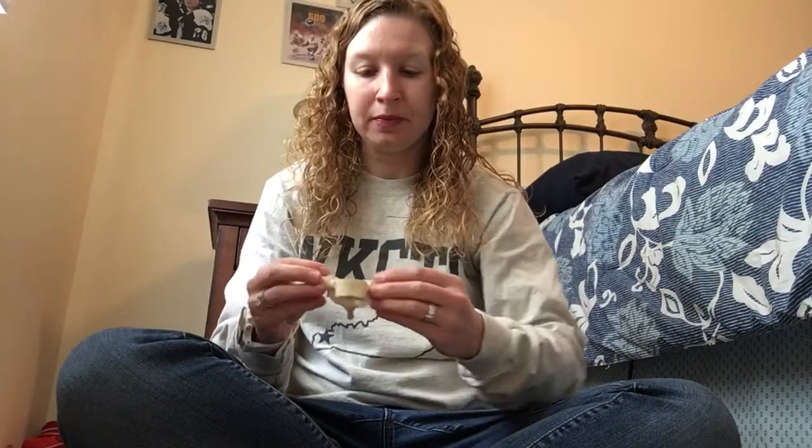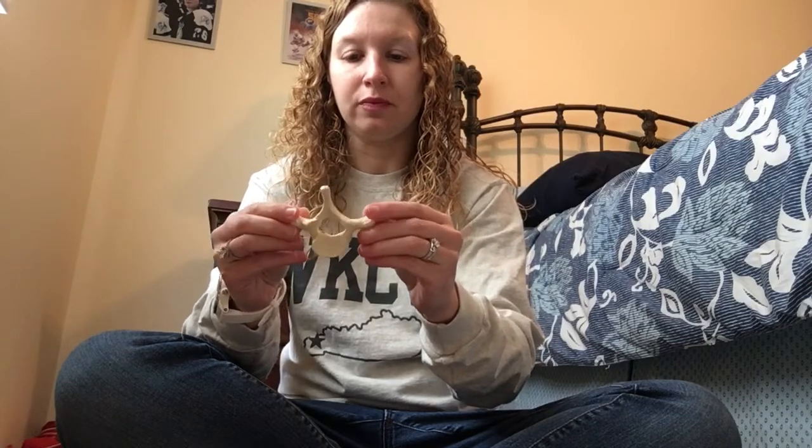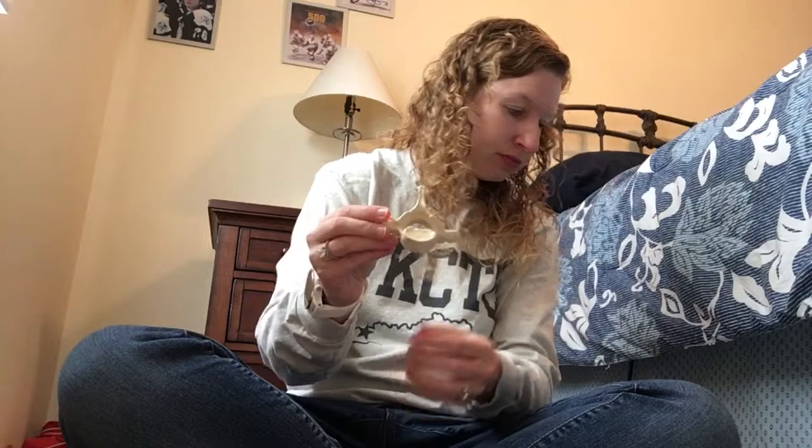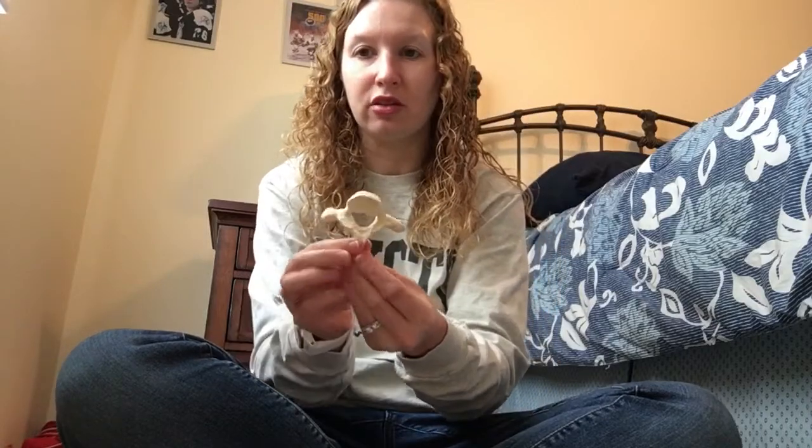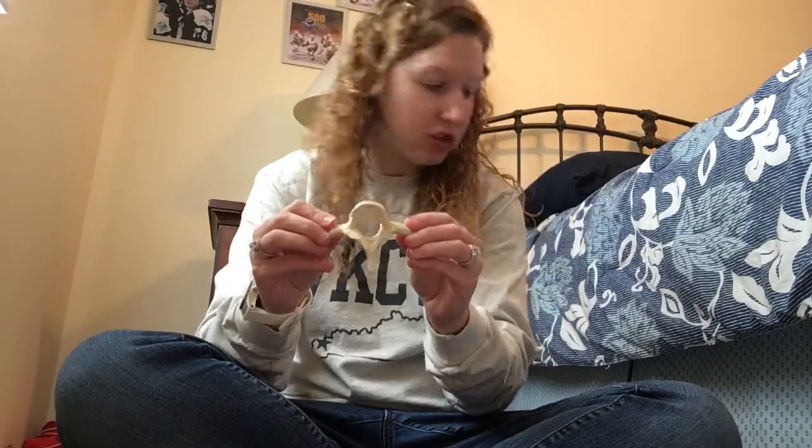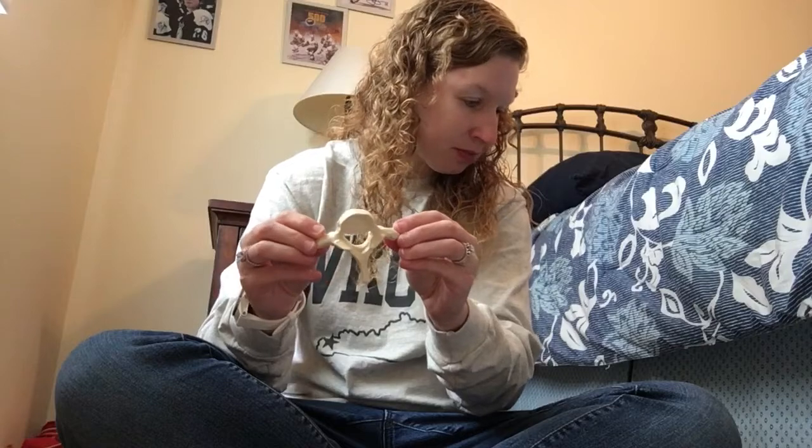Now, next you have a thoracic vertebrae. Here is your superior view, inferior view. I'll try to make it look the same as it is in the book. This here is the body of your vertebrae.